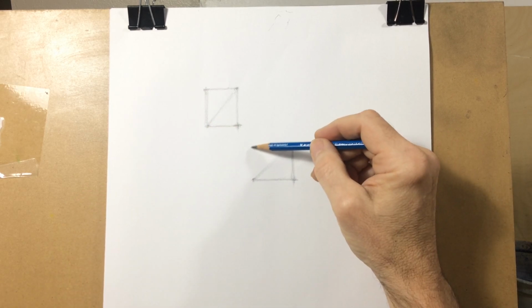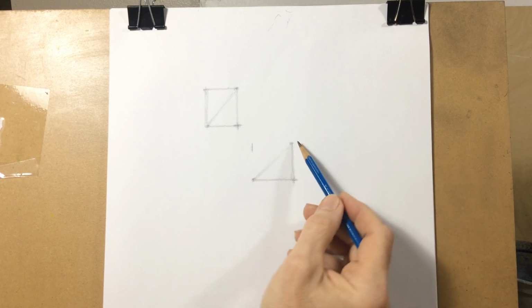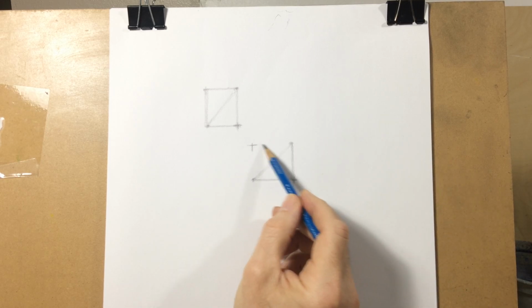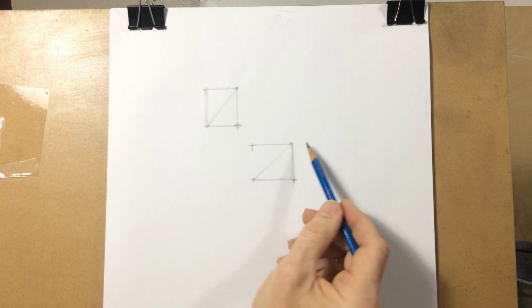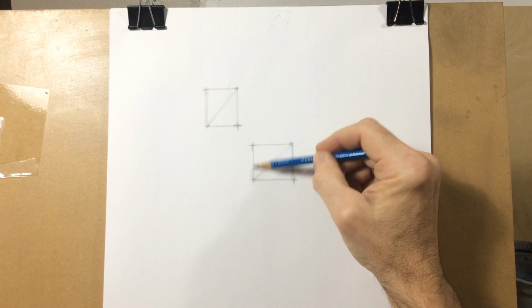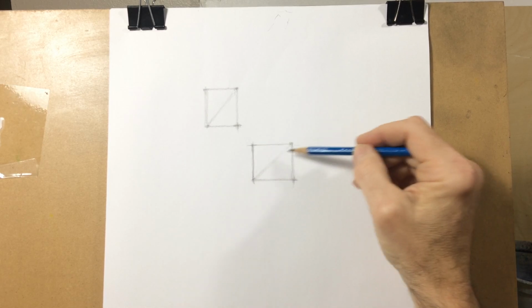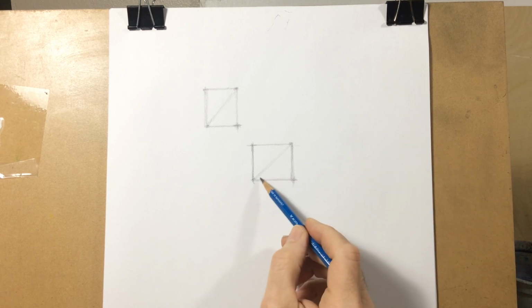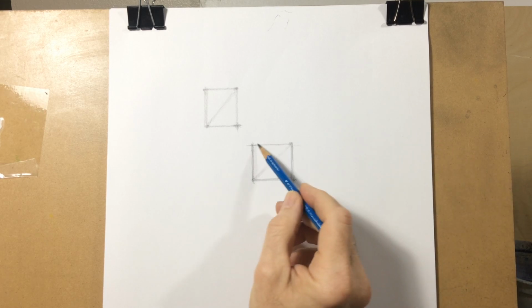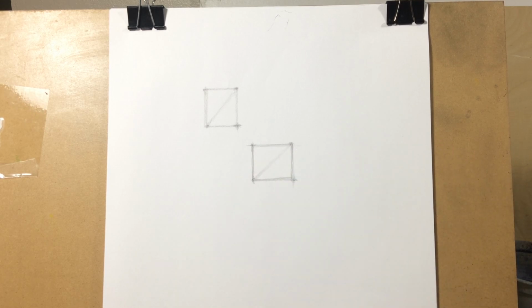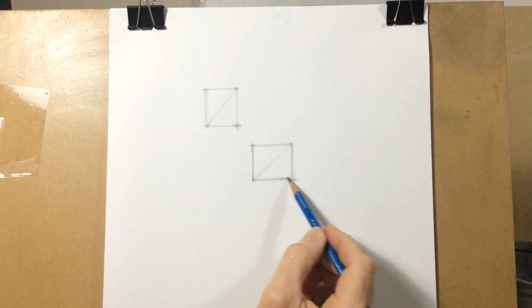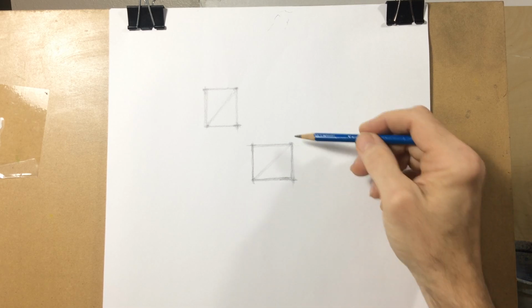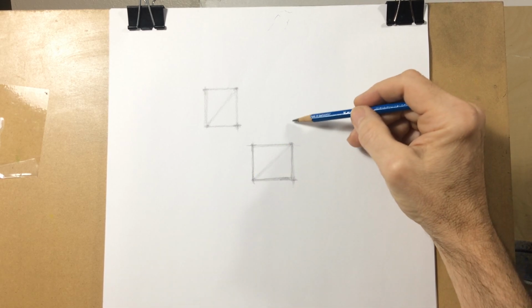And if I finish this one, I'd say that's in between 1 and 2 squares just wide. So that's a little wider than it is tall.